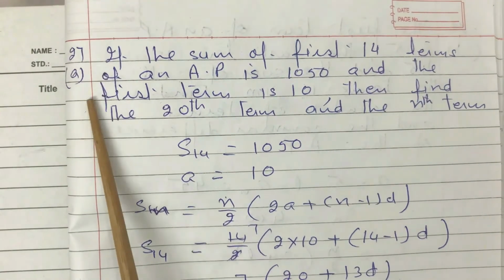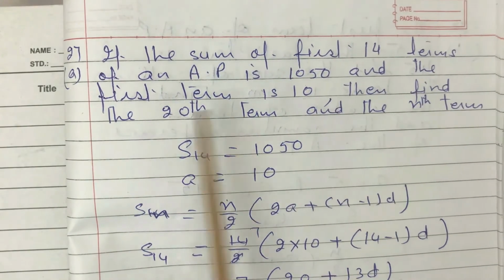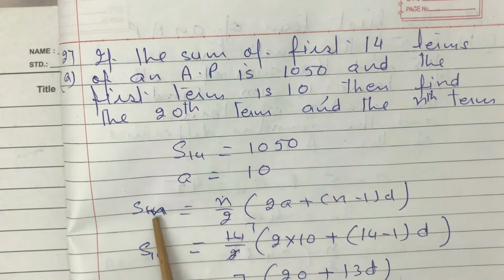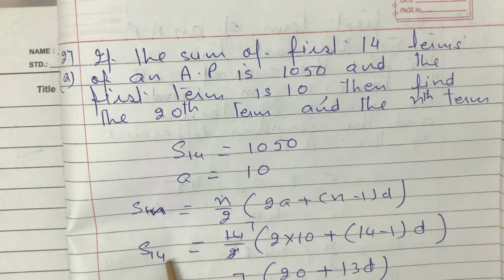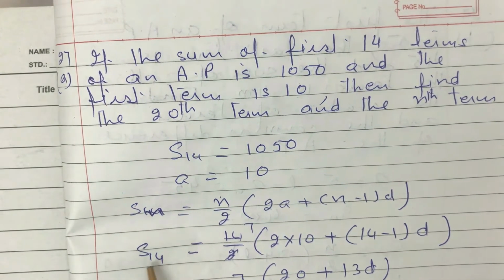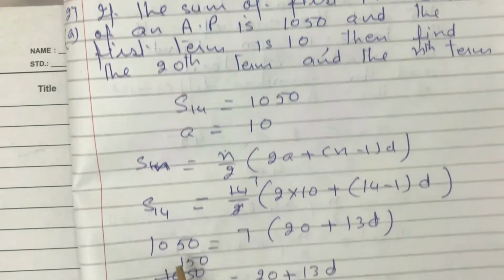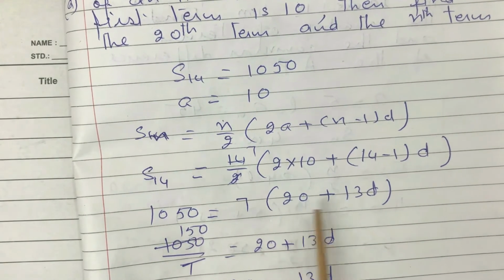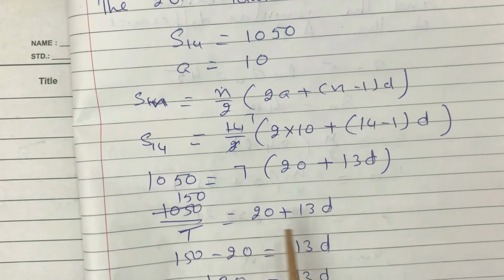Now 27th question, A part. If the sum of the first 14 terms of an AP is 1050 and the first term is 10, then find the 20th term and the nth term. The formula for Sn is n by 2 times (2a plus (n minus 1)d). Here n is 14 and a is 10. Substituting the values, S14 is equal to 14 by 2 times (2a plus (14 minus 1)d). S14 is given as 1050, and this is equal to 7 times (20 plus 13d). So 1050 upon 7 is equal to 20 plus 13d.